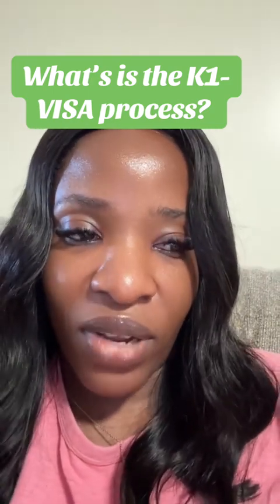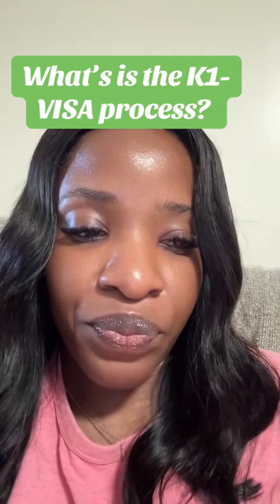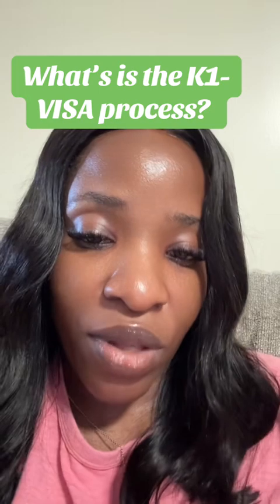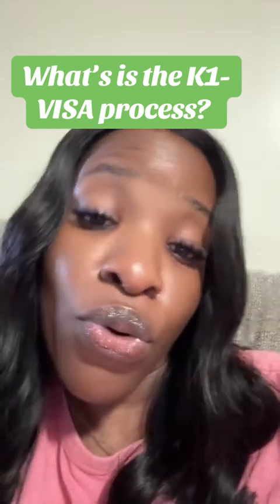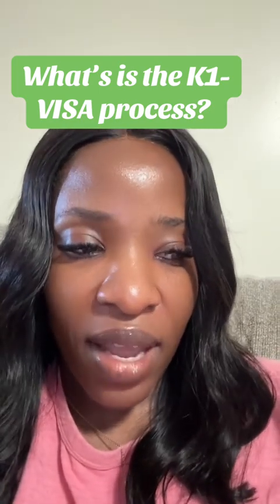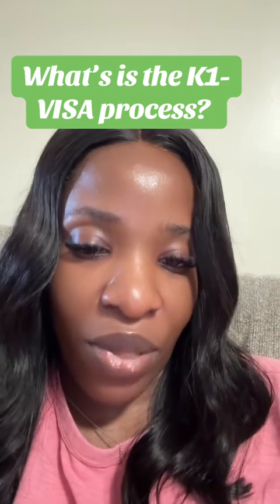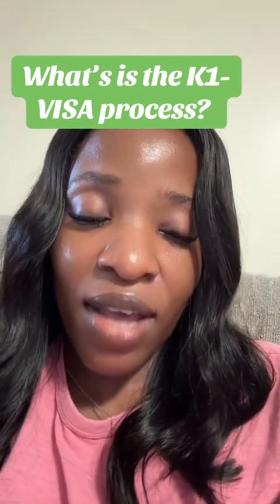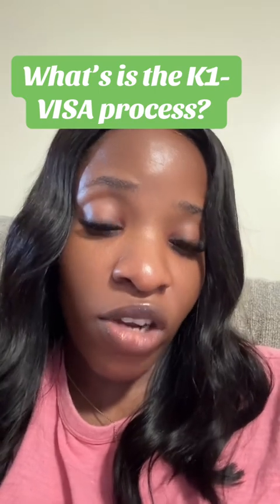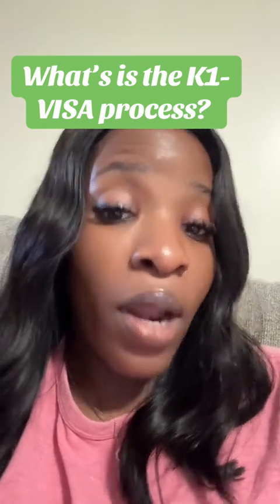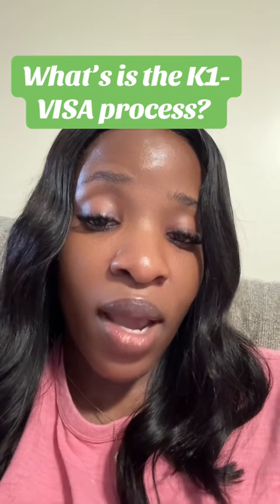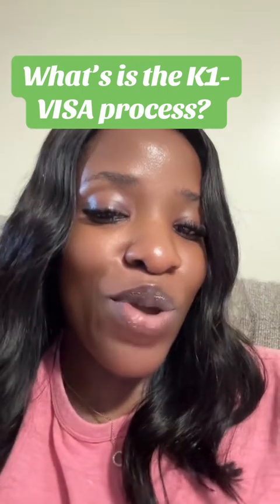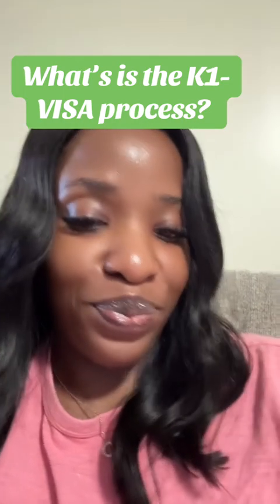So that's really it. You would file Form I-129F, submit it to USCIS. They'll do their necessary background checks. You'll have to show proof that you are in a bona fide fiancé relationship with this person. If USCIS deems that you're in a bona fide fiancé relationship, they will approve your Form I-129F and they'll transfer it to NVC. Now we will jump into step 2.